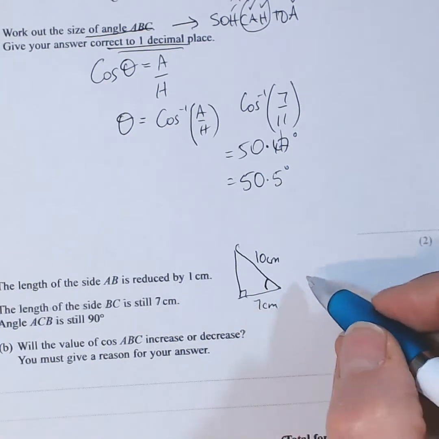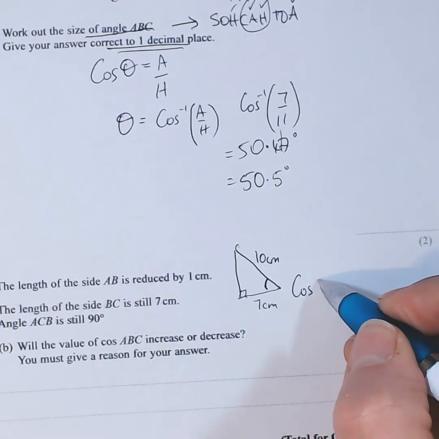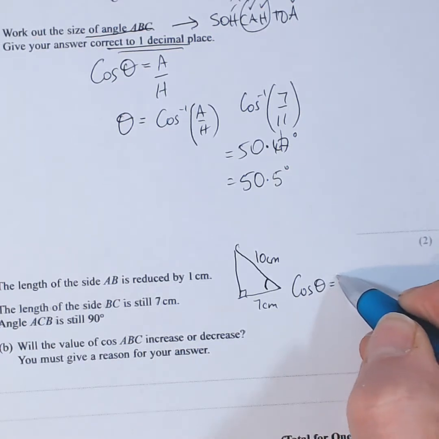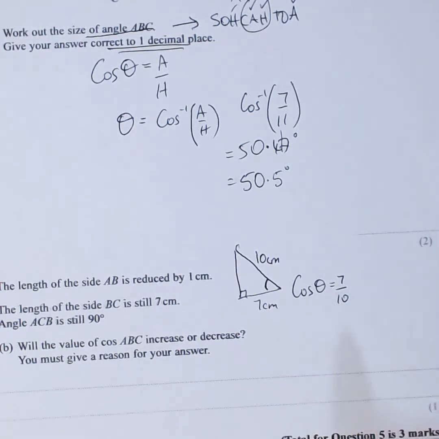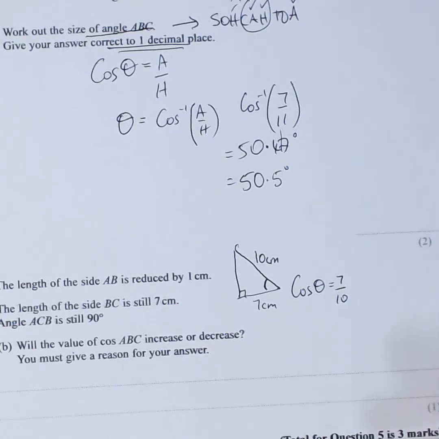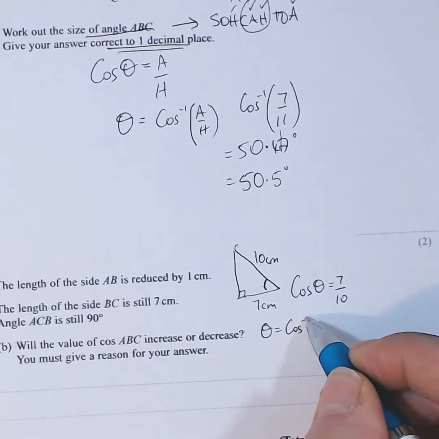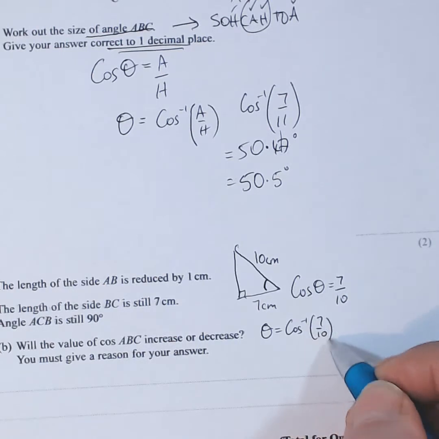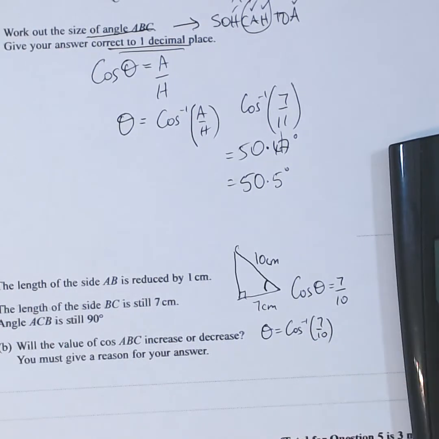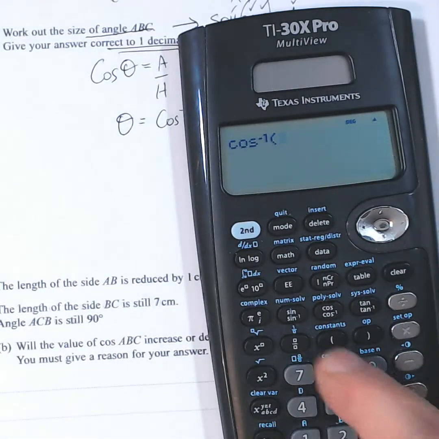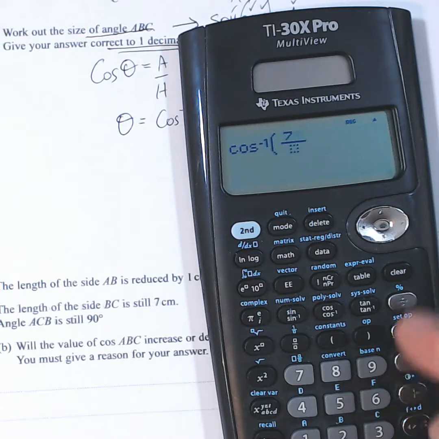Well, we can see that if we think about the function, we've got the cosine of theta is now equal to 7/10. Now, this all depends on how much you know about the cosine function. There's lots of ways of going through this question. You could actually work out what theta is by doing the cosine -1 of 7/10, and then of course that will tell you what's going on. So if we clear that, cos to the -1 of 7/10.